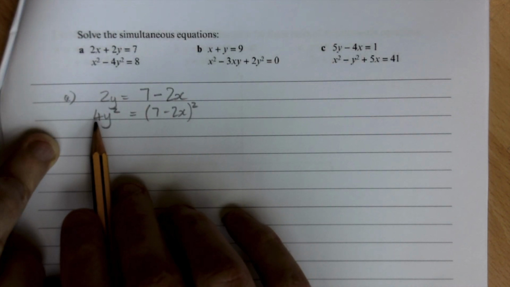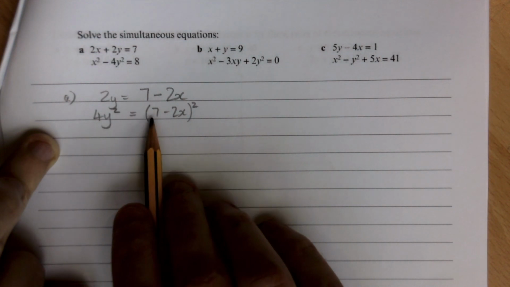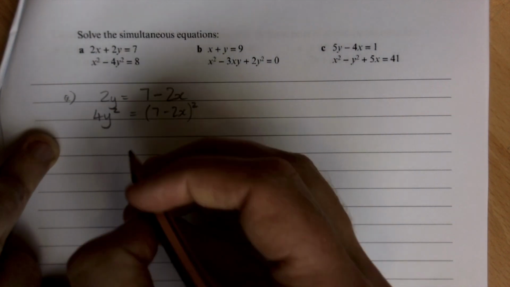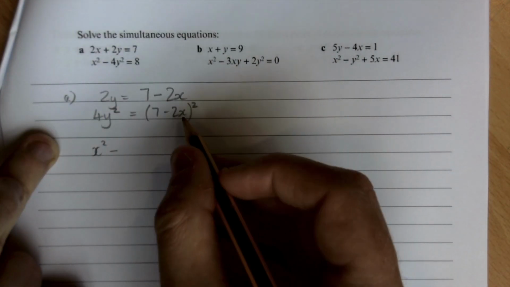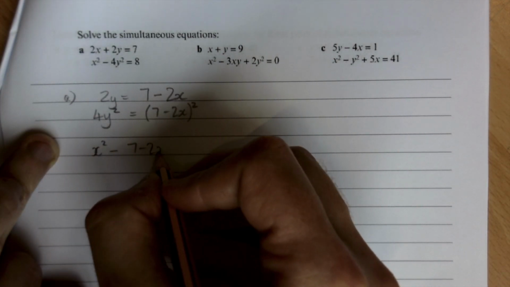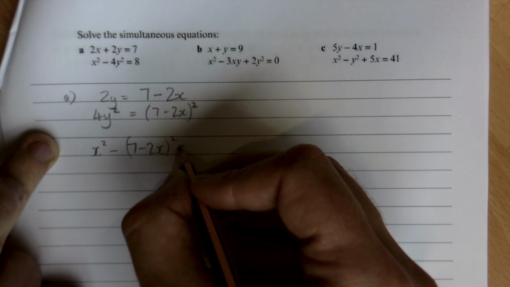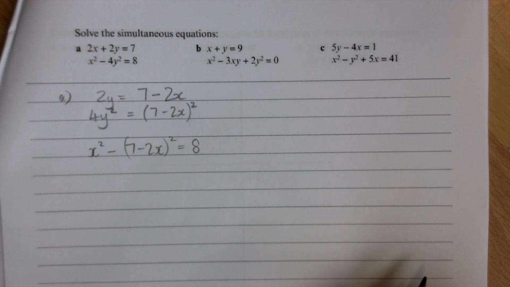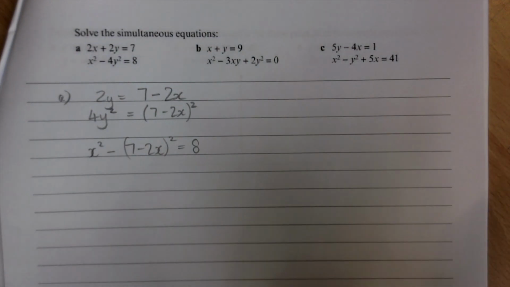So here we know that 4y squared is equal to 7 minus 2x all squared. So you can just substitute that, x squared minus this, 7 minus 2x squared equals 8. And now we have a quadratic equation, but only in x.